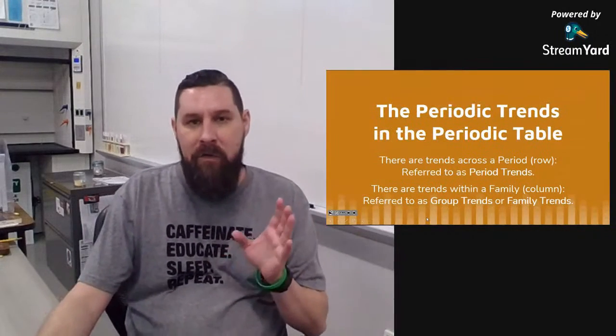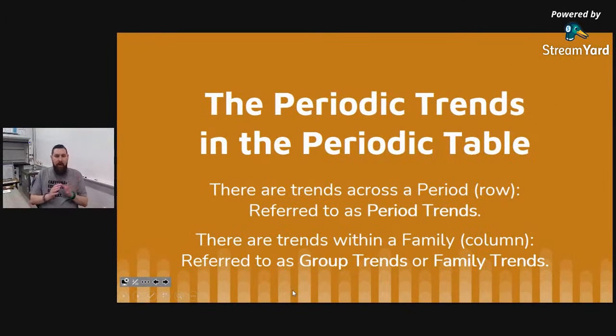So in periodic trends for the periodic table, the first thing you need to know is that there are period trends and then there are group trends. Period trends are the trends that go across the period. Typically, we look at them from left to right, and they're called period trends because they're across a period. Then there are trends within the families or within the columns of the periodic table, and these are referred to as either group trends or family trends.